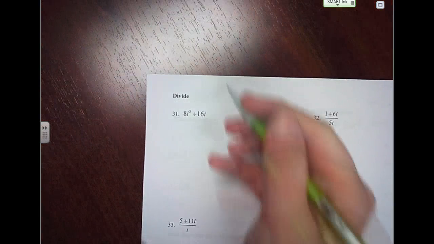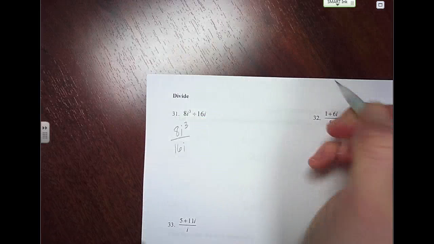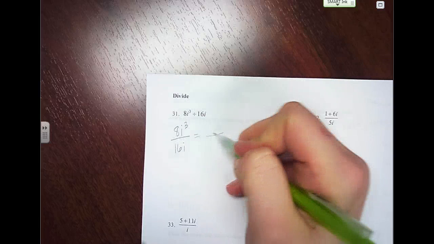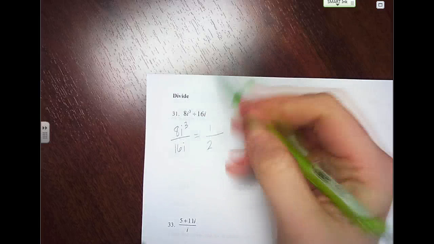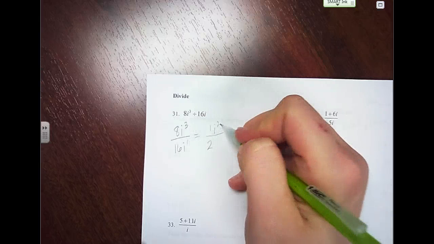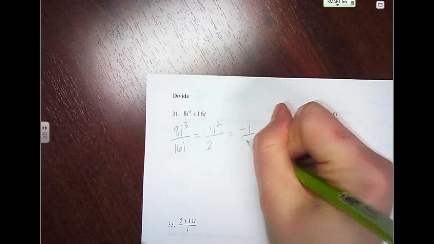And the last page, division. On one like number 31, remember you want to rewrite it. So it'll be 8i cubed over 16i. So this is on top and this is on bottom. And then let's simplify. 8 over 16 reduces to 1/2. And i cubed over i, if I subtract the exponents, I get i squared. i squared is equal to negative 1, so it makes it a negative 1/2.